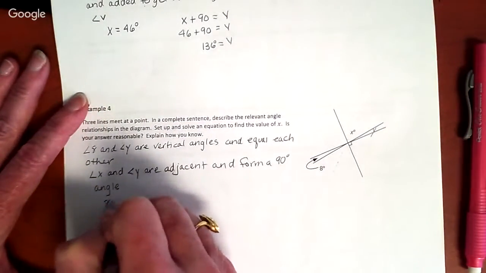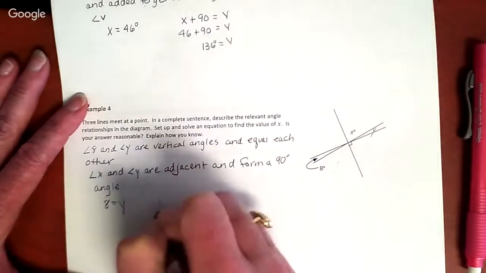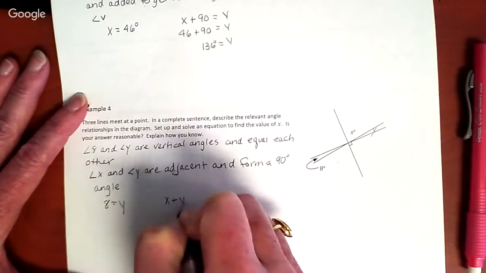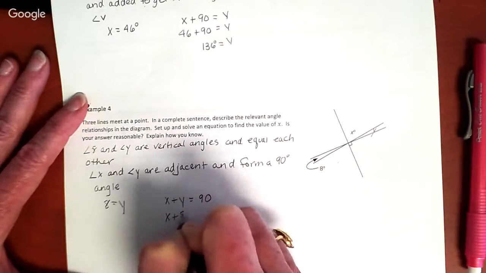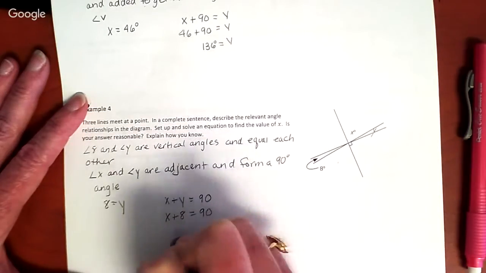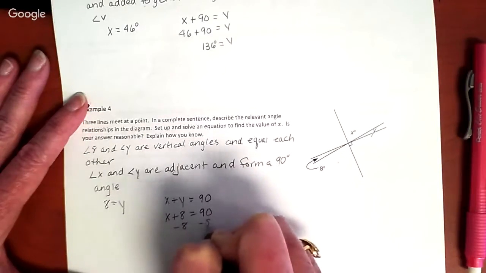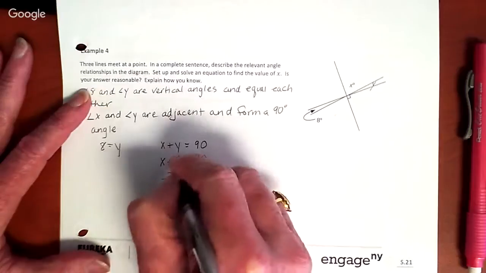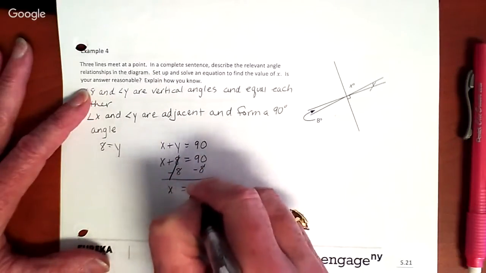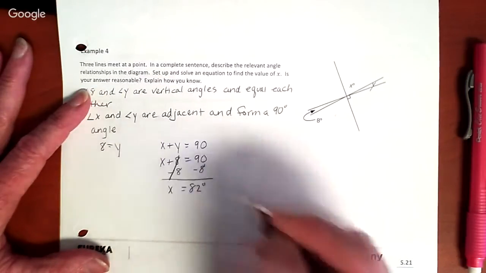So 8 equals y, and x plus y equals 90. X plus 8 equals 90. Subtracting 8 from both sides, x equals 82 degrees.